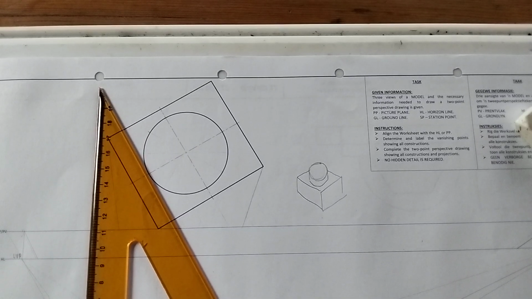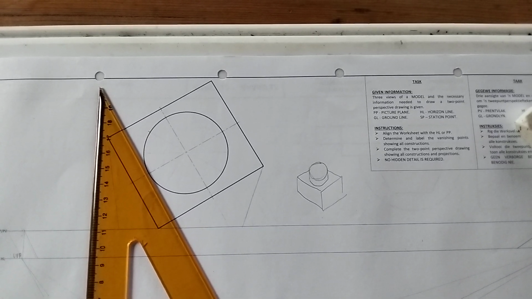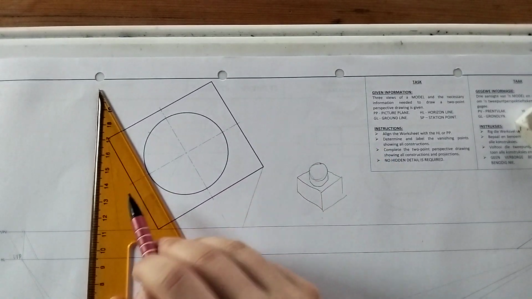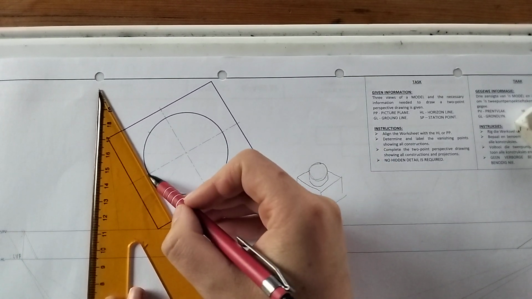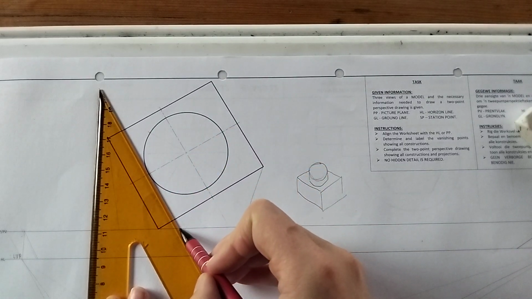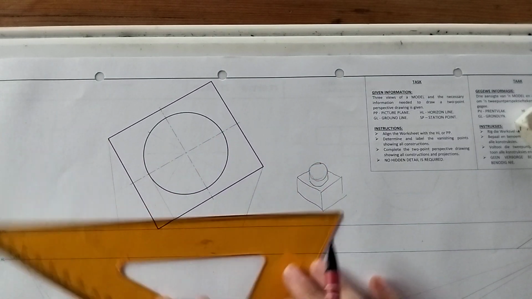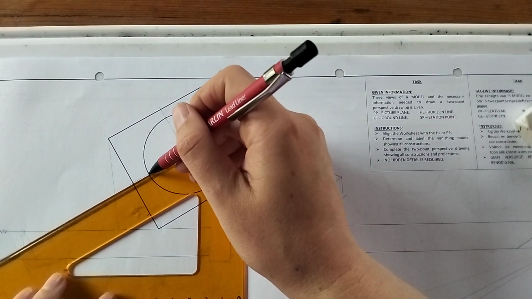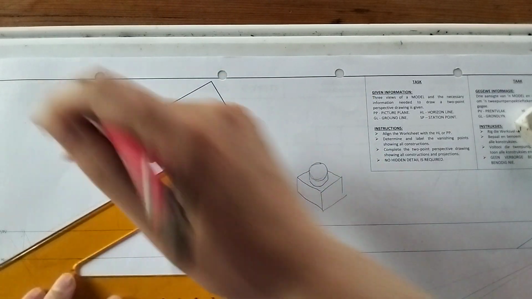So if you're working with just height lines, I'm going to do this one just with a height line. That means I'm going to take this point, this is where the circle starts, and take that 60 degrees down, okay, and then I'm also going to take the same point 30 degrees down, okay.